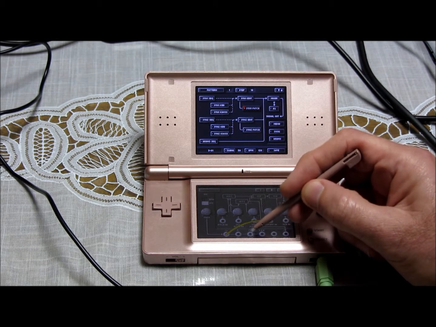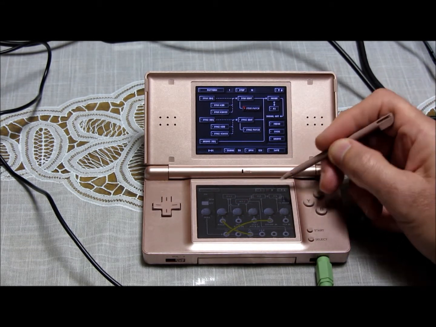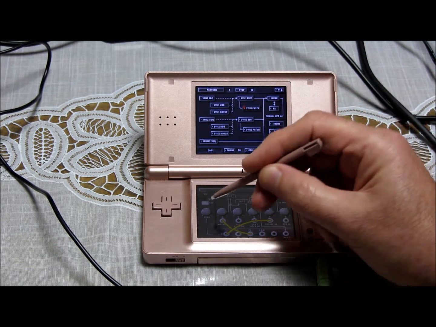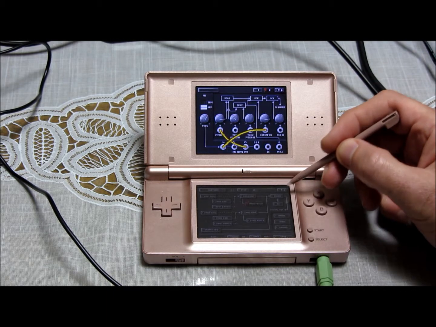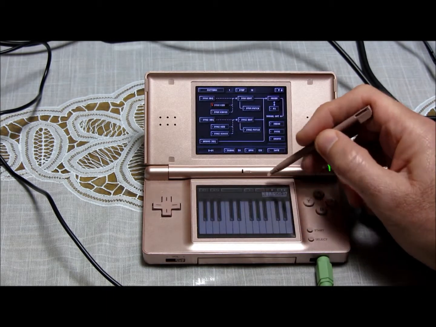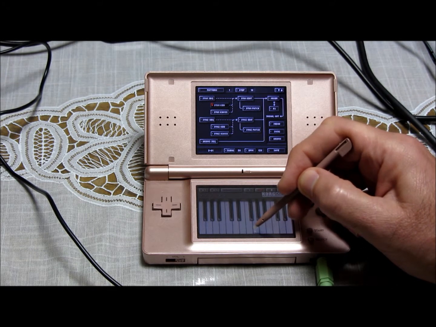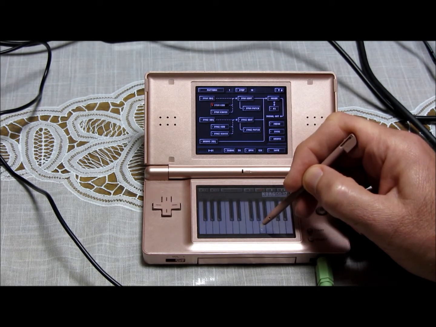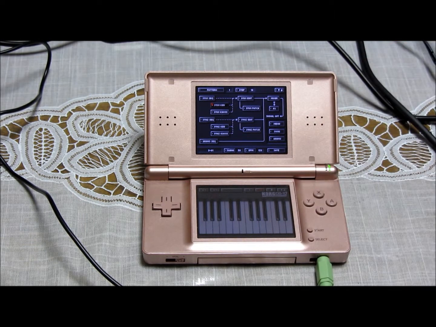And we could, if we wanted to, use more than one. So we can combine a pitch sweep with a frequency sweep and get some really bizarre effects.